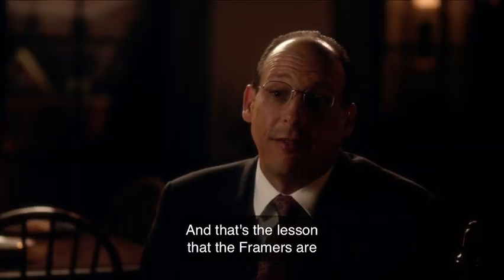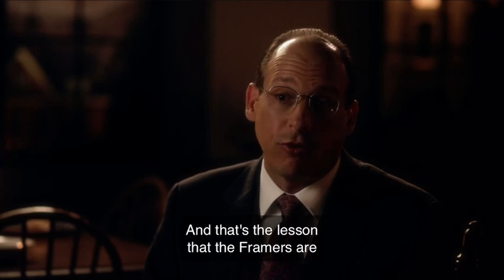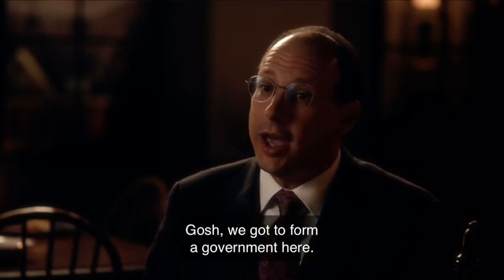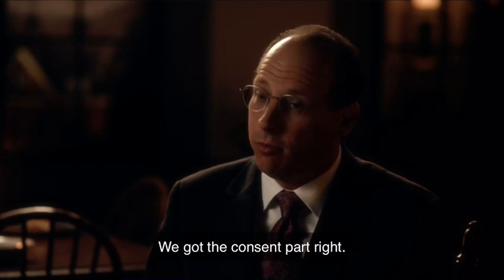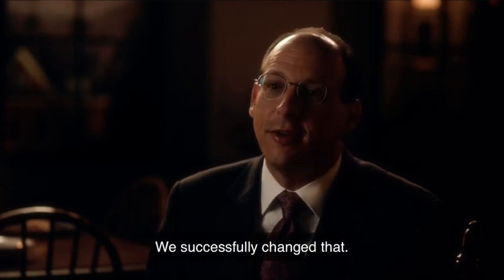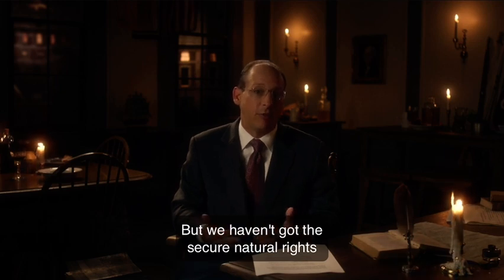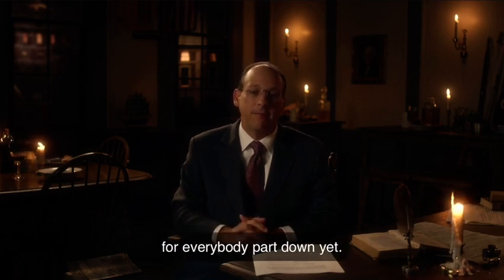And that's the lesson that the framers are starting to draw in the 1780s. Gosh, we've got to form a government here. We got the consent part right. We successfully changed that, but we haven't got the secure natural rights for everybody part down yet.